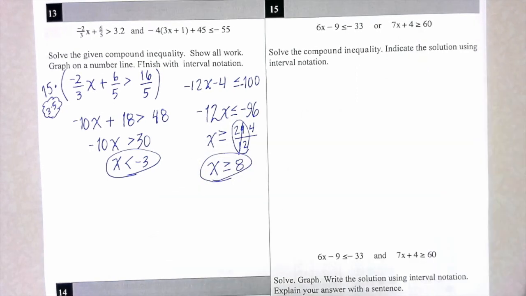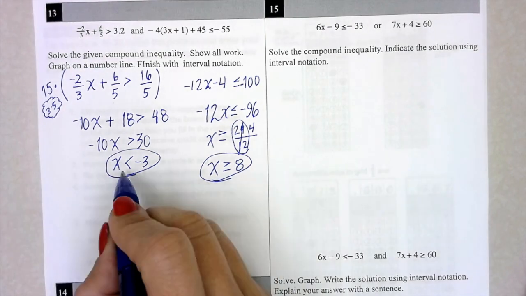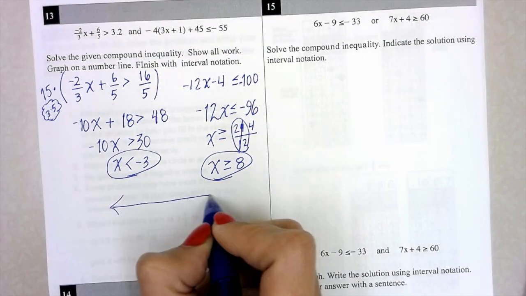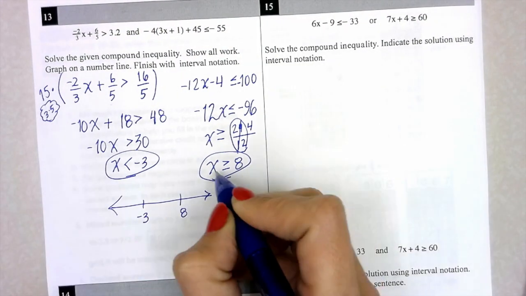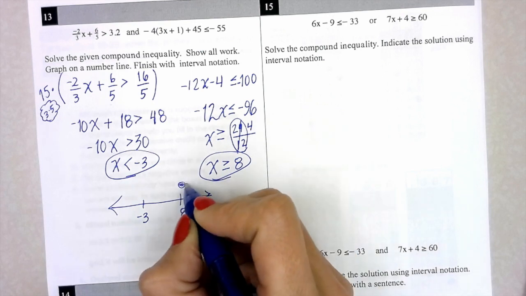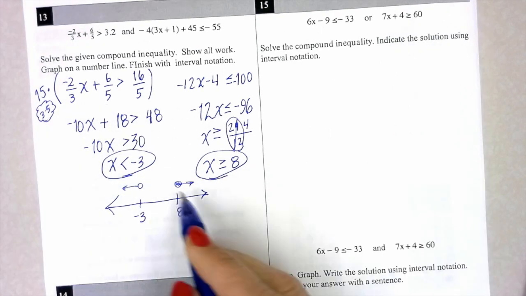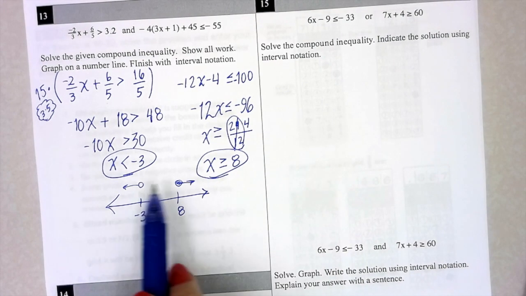Now, this is an and inequality. And means I have to make this true and this true simultaneously. At the same time, they both have to be true. So here's negative 3. Here is 8. Greater than or equal to 8 would put me that way. Less than negative 3 would put me that way. Does anything make this and this work? No. If this was an or, we'd be fine, but it's and.